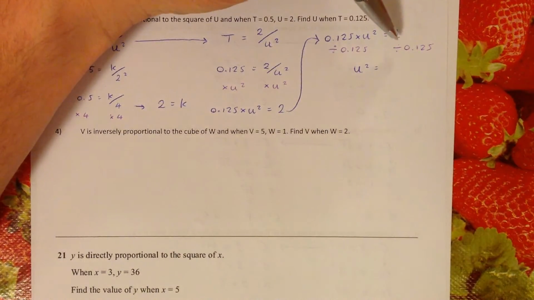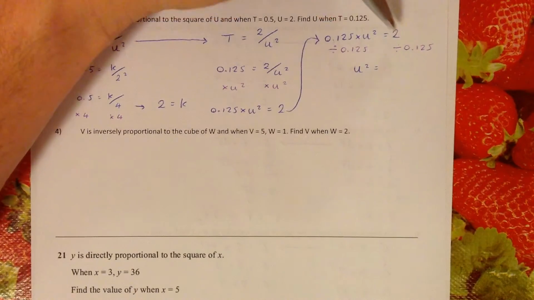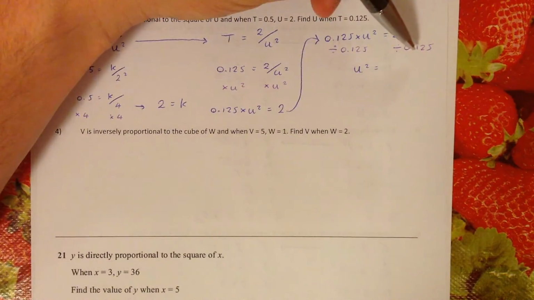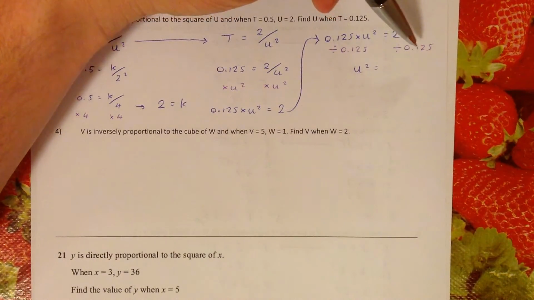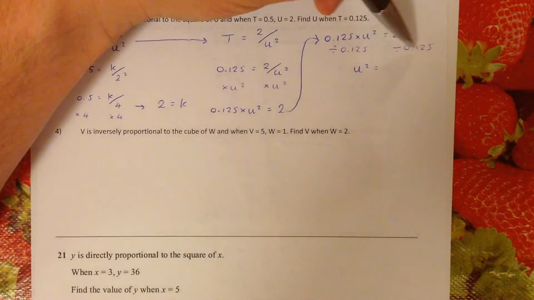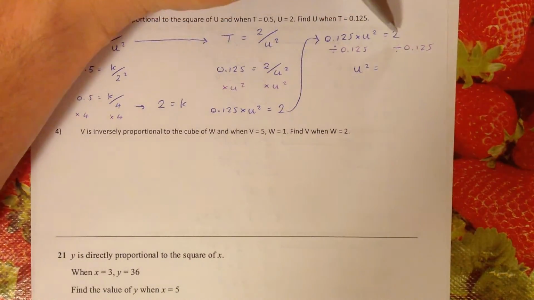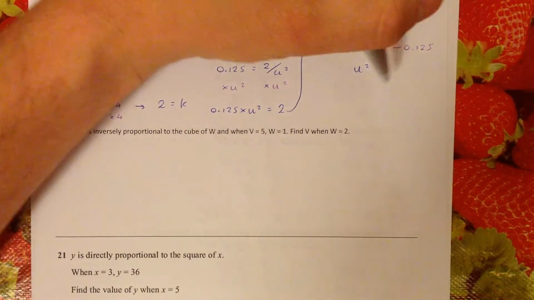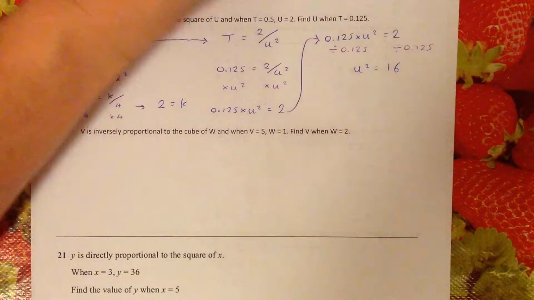2 divided by 0.125, that's quite a difficult concept to get your head around. So it's asking us how many 0.125s fit inside 2 whole ones. Well, let's think about how many of these fit inside 1 whole one. This is an eighth. This is the fractional equivalent of an eighth. So that means 8 of them fit inside a whole one. Therefore, inside 2 whole ones, there's going to be 2 lots of 8. So there's going to be 16.